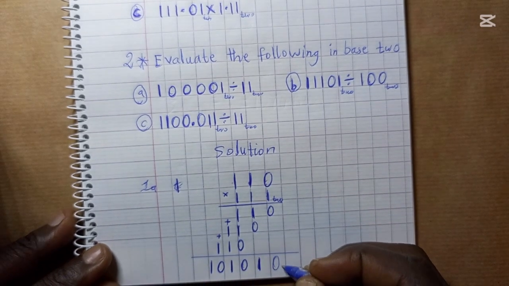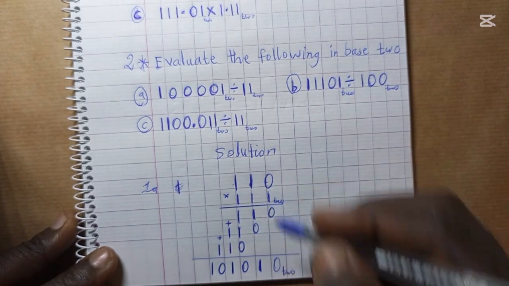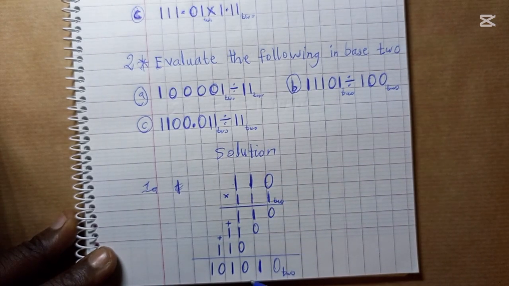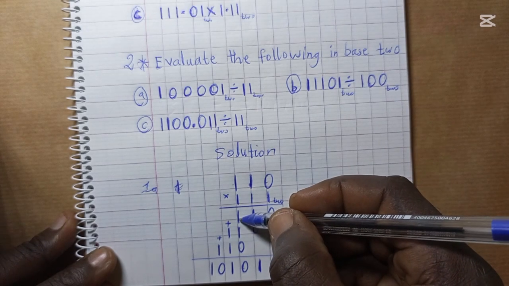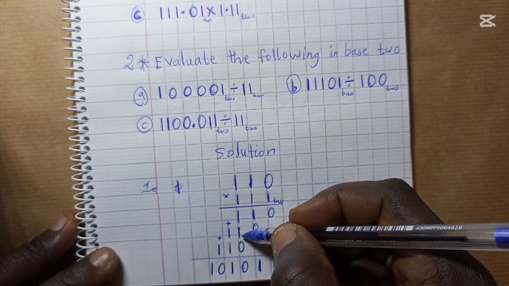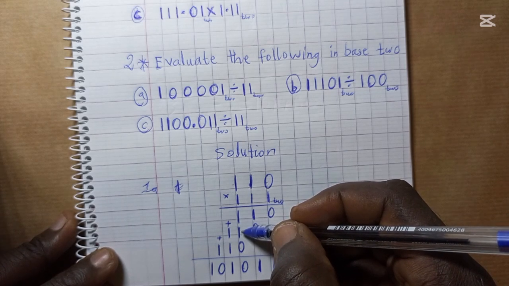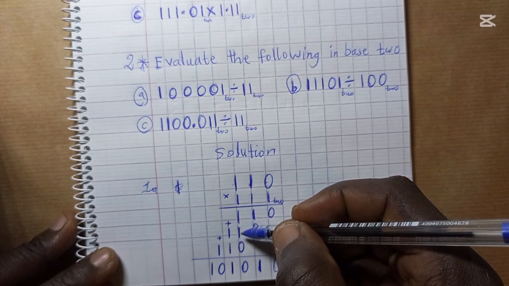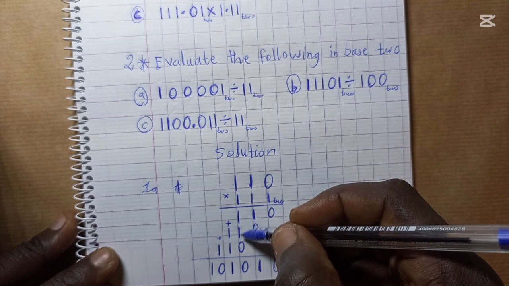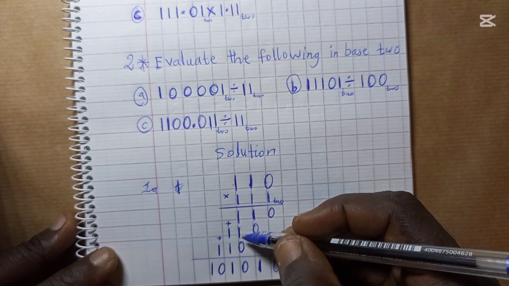So indicate your base 2. So this number times this is the answer. Remember here we did 1 plus 1, which is 10. If you are confused about that, you can go search for my video where I've done addition and subtraction in base 2. If you are confused about this, go and watch that video so that you can be able to understand it more.